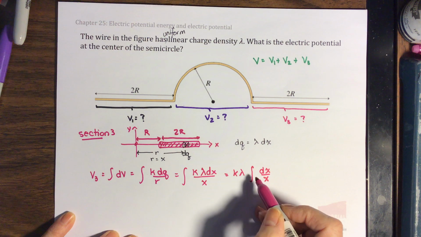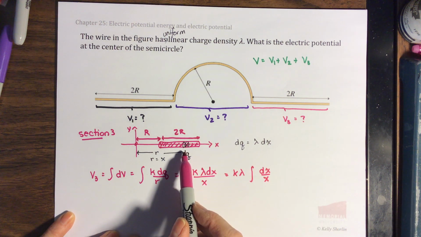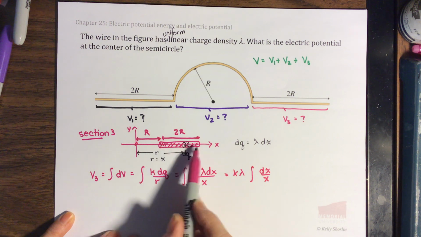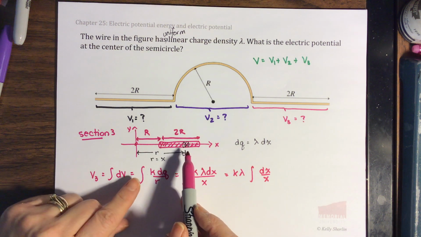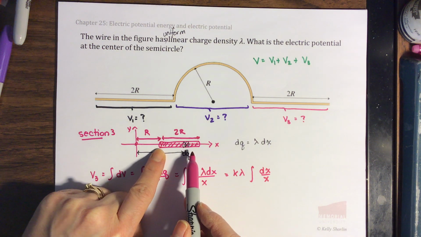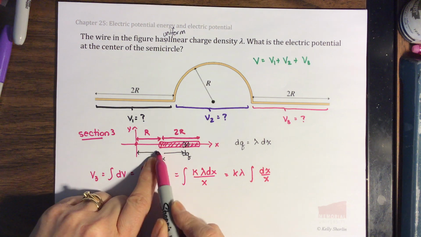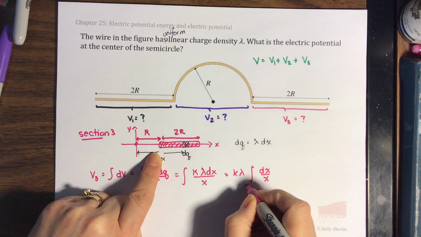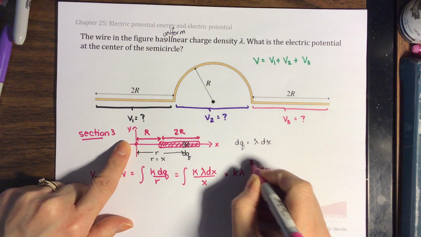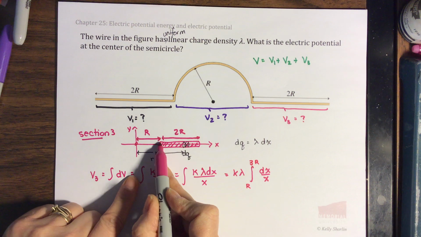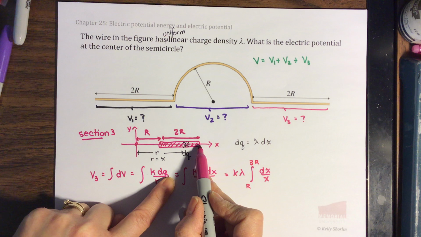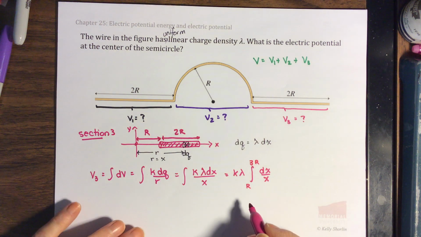The limits of my integral, I'm adding up the contributions to the potential from each little bit of charge along the rod. So I have to add up all my contributions along the rod. So my limits of my integral are going to be the limits of the rod from one end to the other. So I'll start right here where x is equal to r, and I'll finish over here where x is equal to 3r. Okay, so the left-hand end of the rod is positioned at x equals r, and the right-hand end of the rod is positioned at x equals 3r. So those are my limits of x.